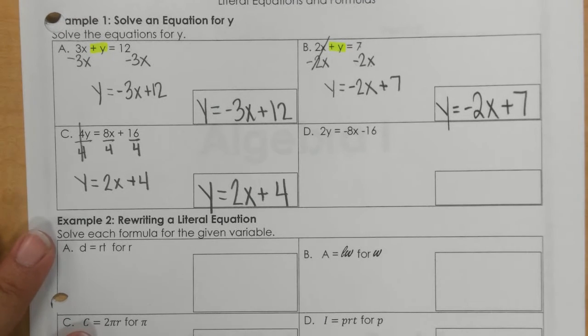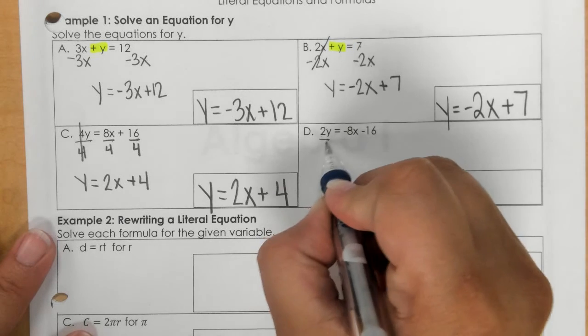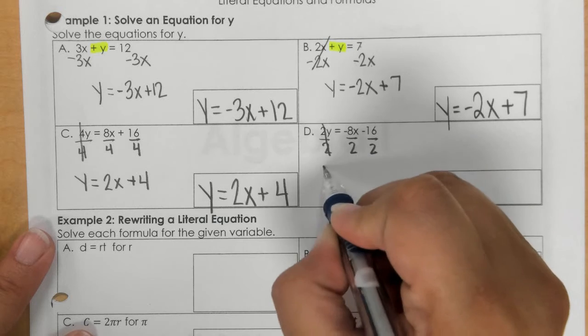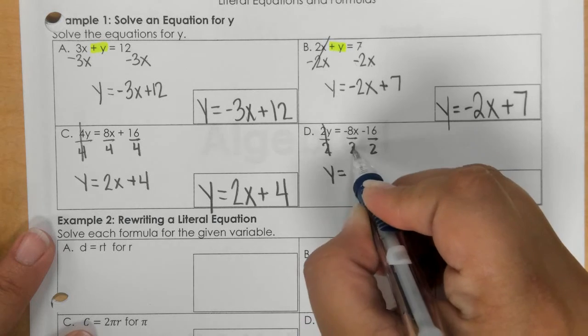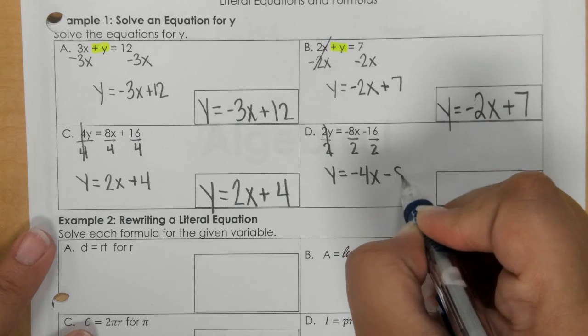And then letter D is the same process. So we have 2 times y. The opposite is to divide. And then we would have a negative 4x, and this would become negative 8.